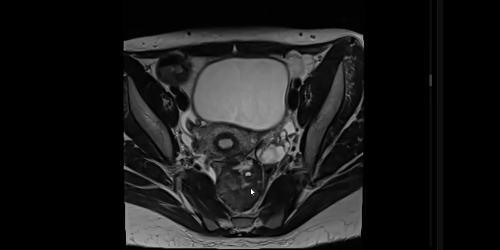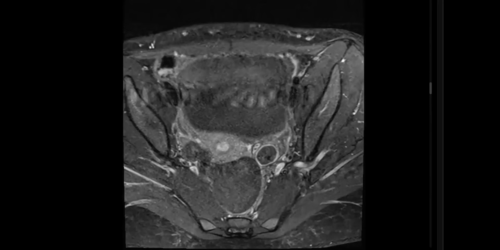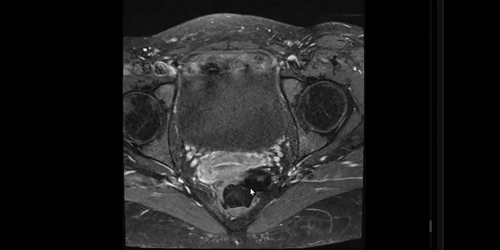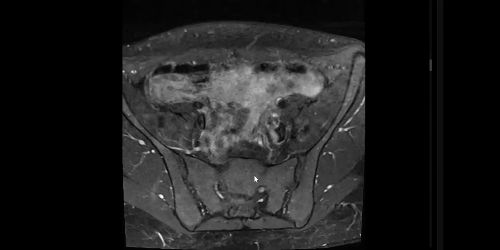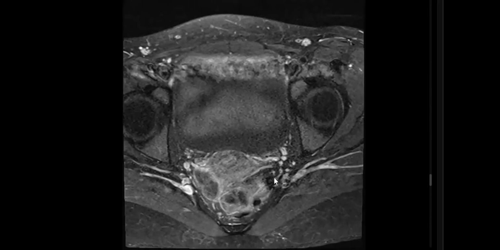In my routine practice, I would like to check post-contrast and diffusion. So this is the post-contrast. There is absence of enhancement as compared to the normal enhancing left ovary. Almost always compare.